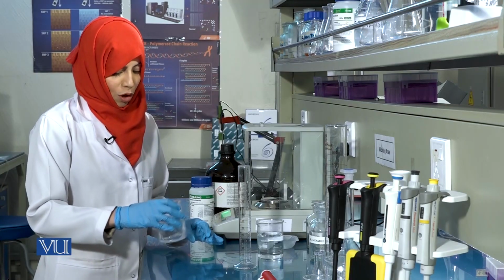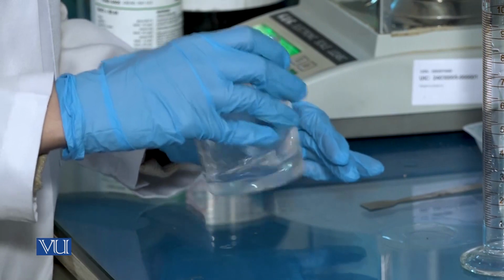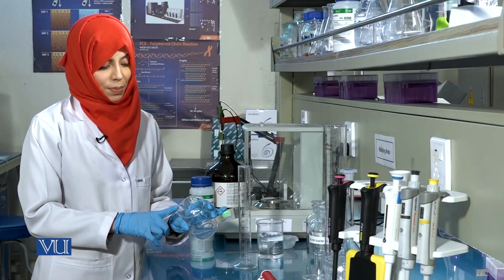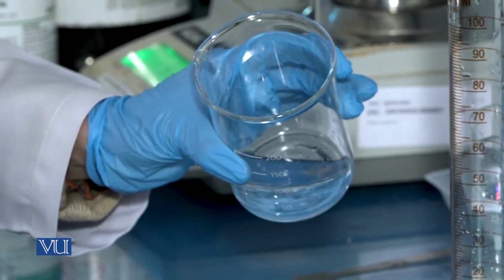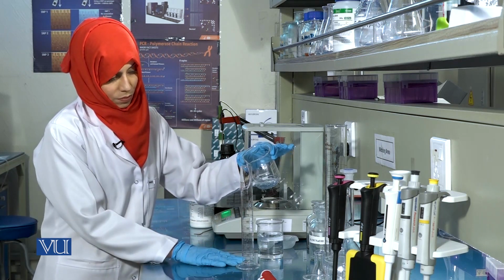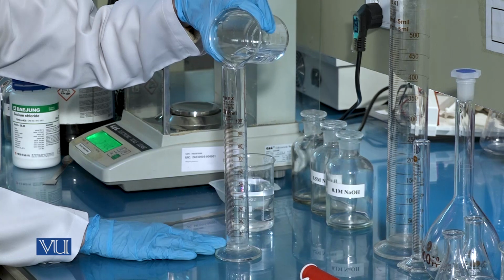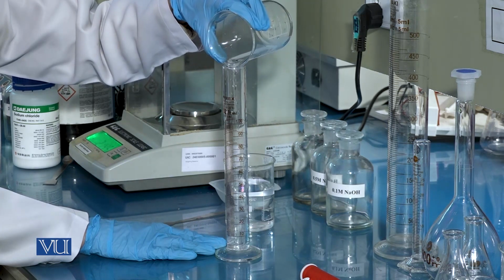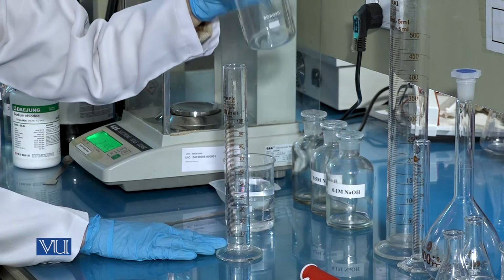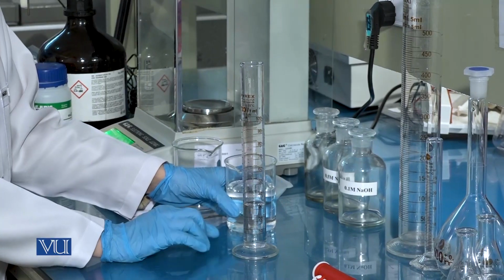Mix the solution to dissolve all the salt. Once the salt has dissolved completely, transfer this to a measuring cylinder. Next, raise the volume of this solution to 100 ml using distilled water.